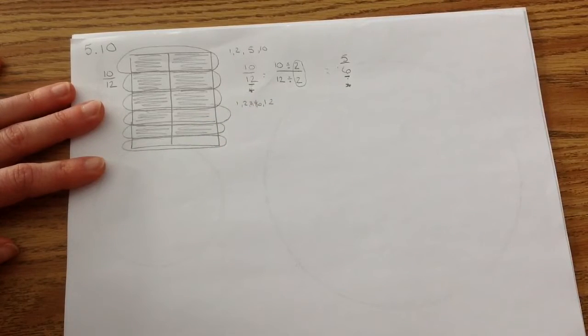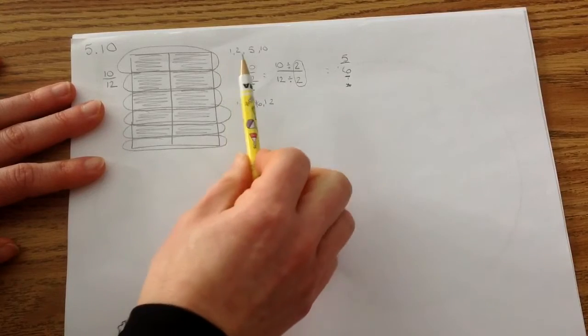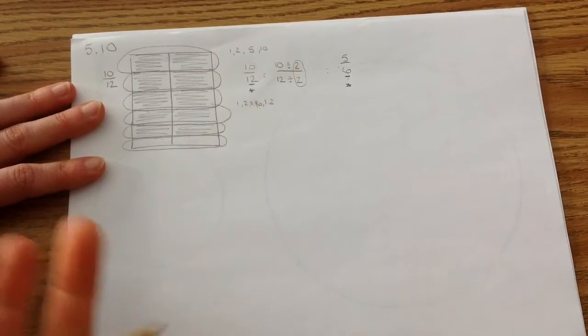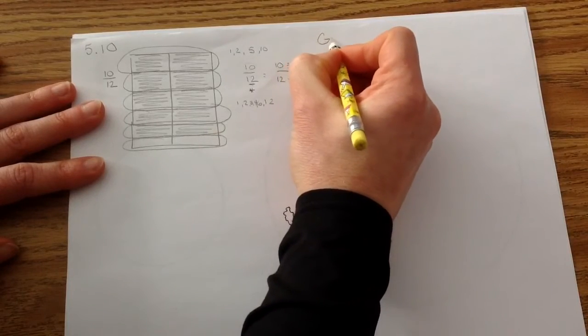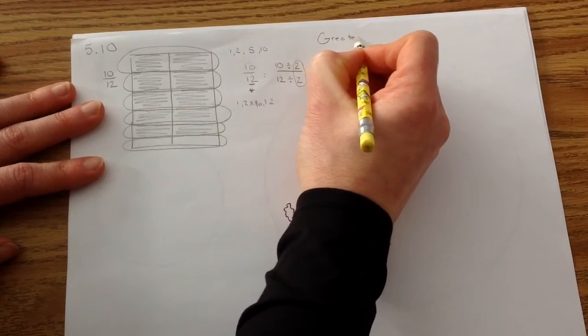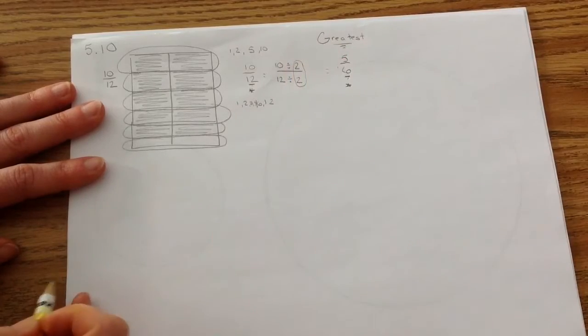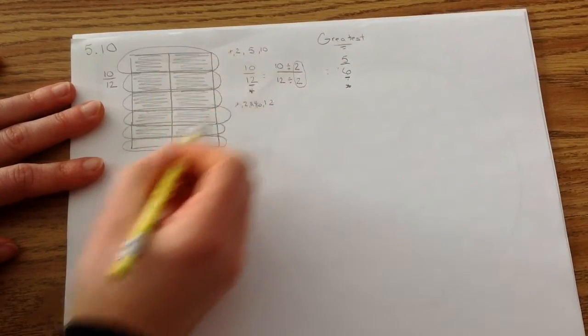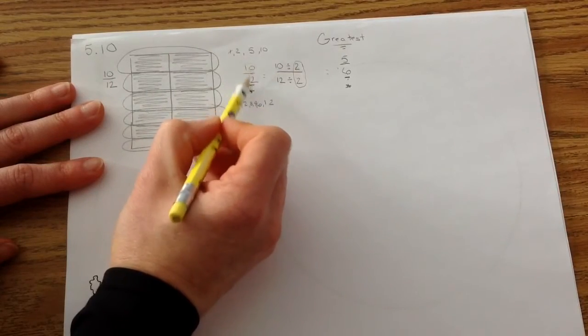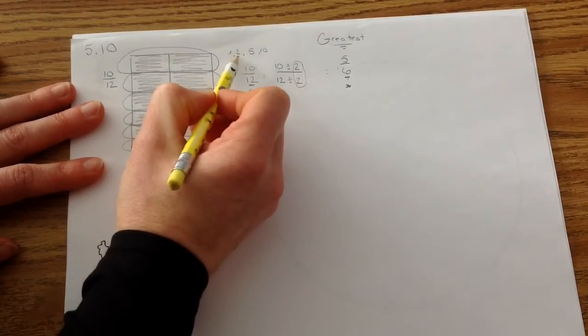So I would ask myself, what do these 2 numbers have in common? I'm looking for that common factor, but I'm also looking for the greatest common factor. So obviously they both have 1 in common, but that's pretty small. And I couldn't divide by 1 and get a different answer. They have 2 in common, but I can't stop.